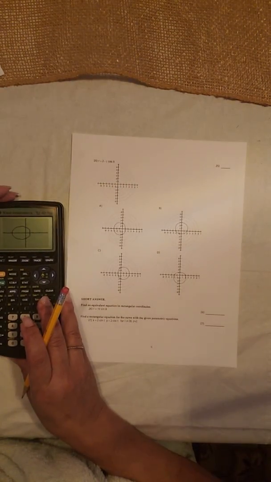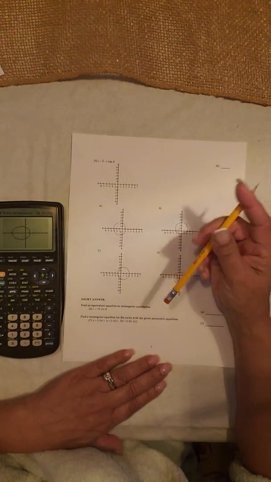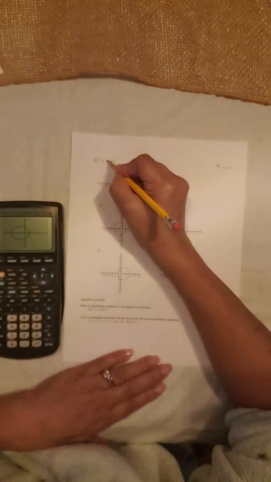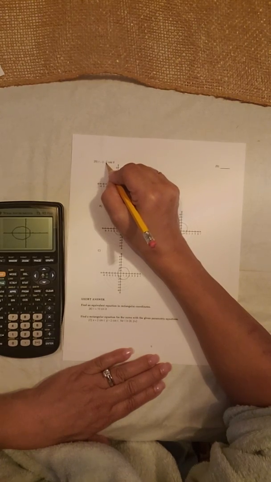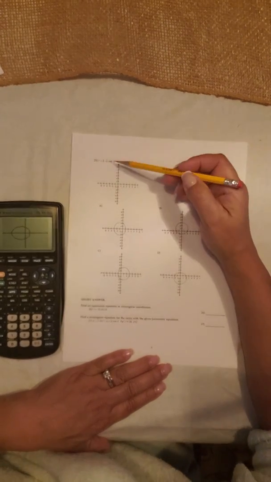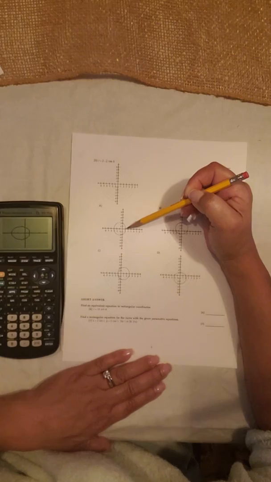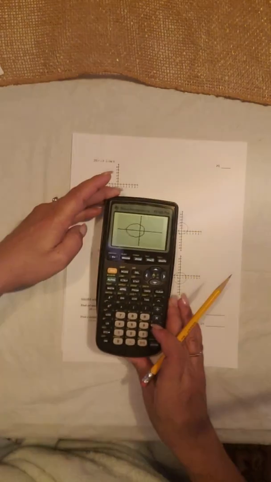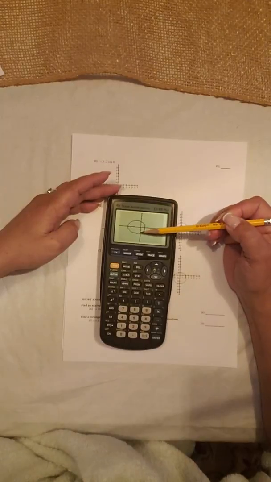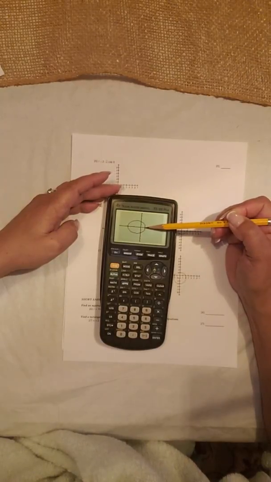Okay, so let's see. If that is a 1, we'll have to check the answer key, but if I look at that as a 1, that would be this graph right here. If you look at what came out on the calculator, it's at 2 and -2 and lags back.